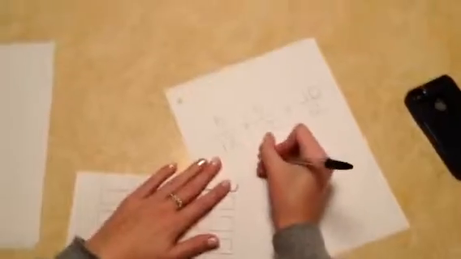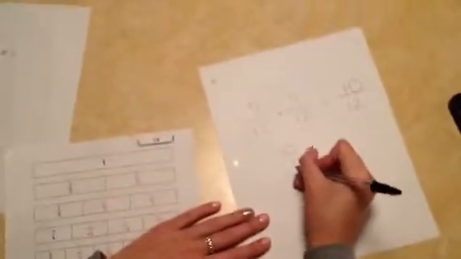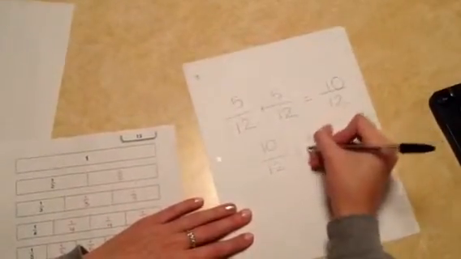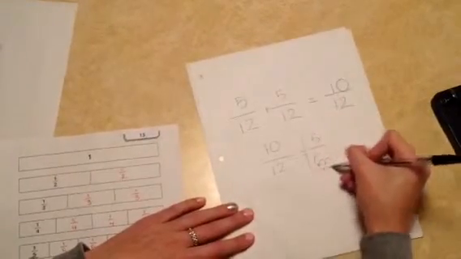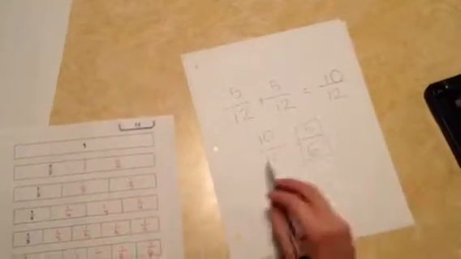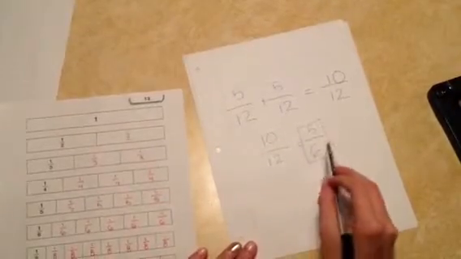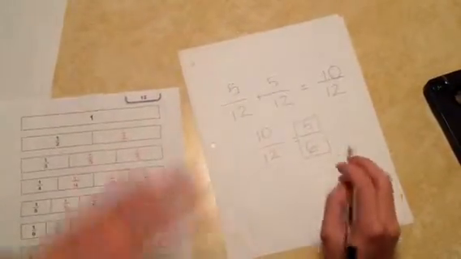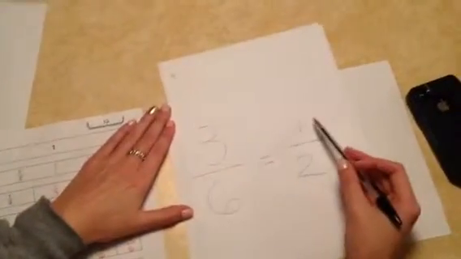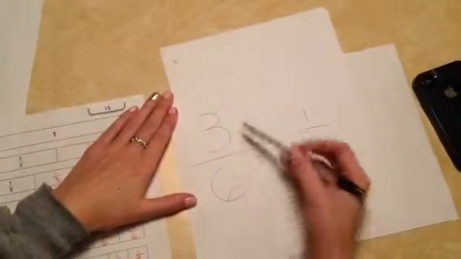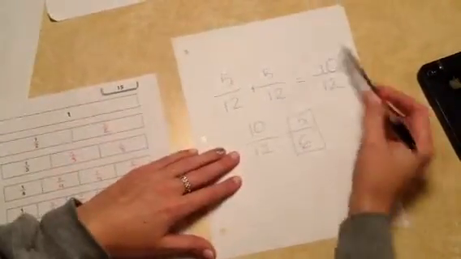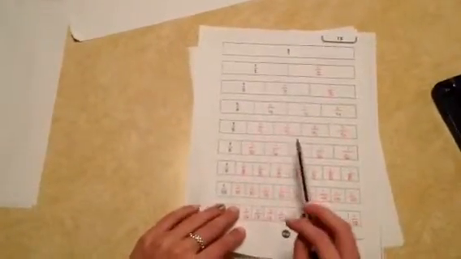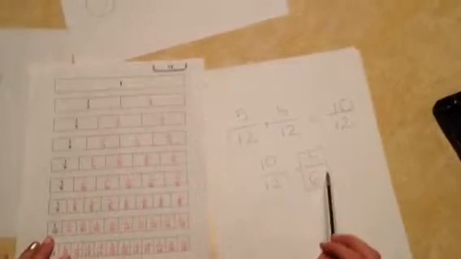So I would rewrite my answer by showing that 10/12 is actually equal to 5/6. They represent the exact same amount, but this is the more simpler way of writing it. Just like when we had our original version, 1/2 is the more simple way of writing 3/6. So today when you're adding your fractions, you may come up with a tricky answer, and every time I want you to check with your fraction strips to see if you can come up with a more simpler fraction.